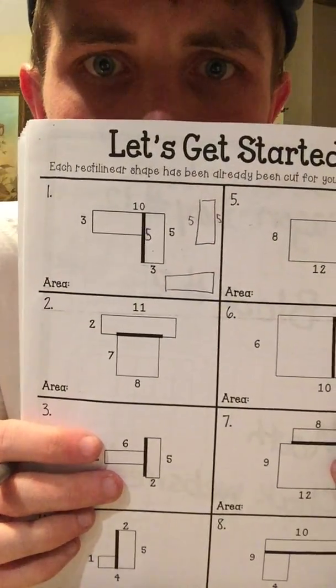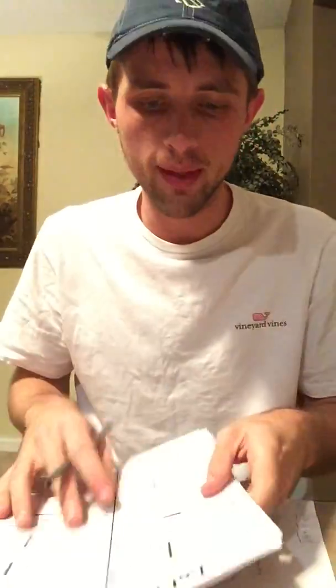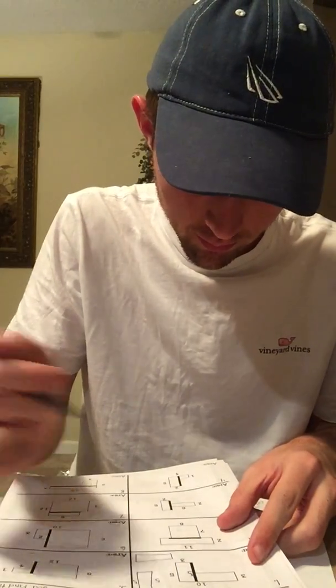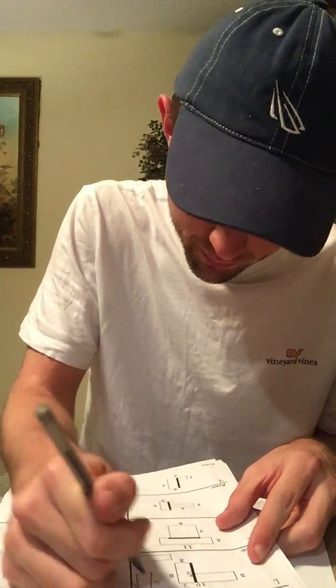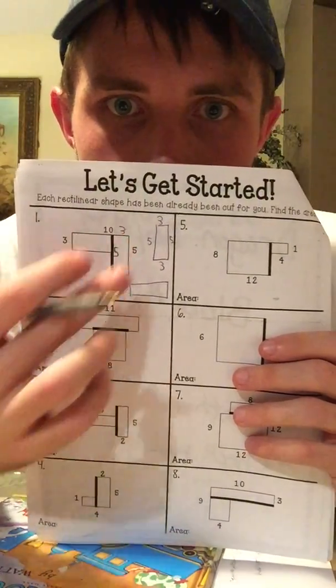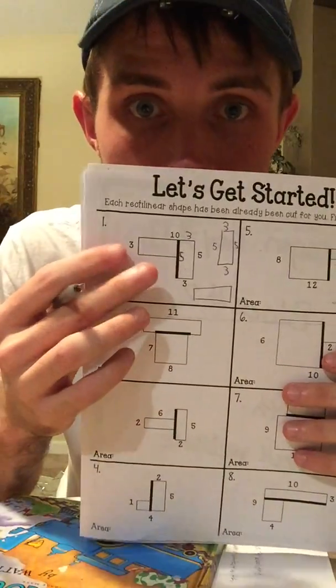Y'all see that? 5 and 5. What's my width of the shape? 3, right? So here I have lengths of 5 and widths of 3, and I put them over here. Do y'all see that?